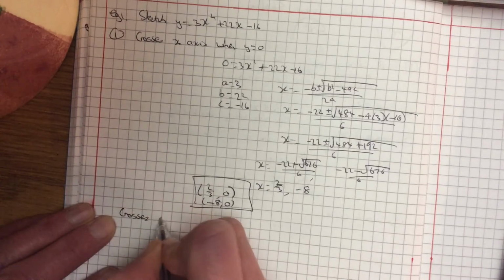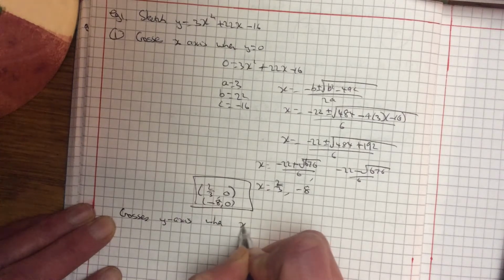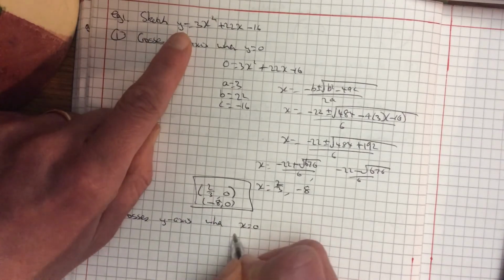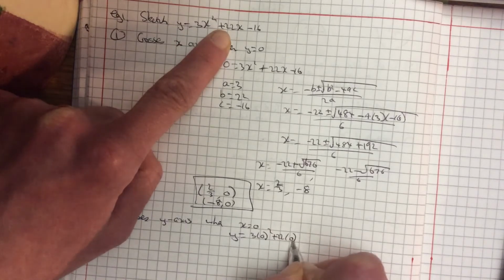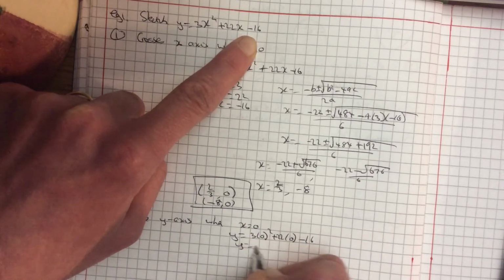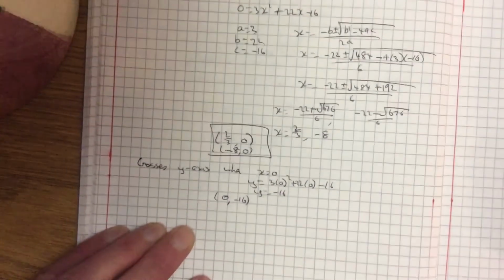It's good practice to find where it crosses the y-axis. So it crosses the y-axis when x is 0. That's much easier. So y equals 3 times 0 squared plus 22 times 0 minus 16. So it crosses the y-axis there. So x is 0, and that's your y.